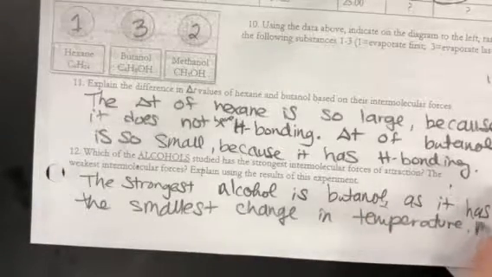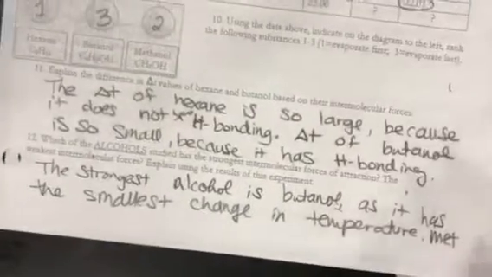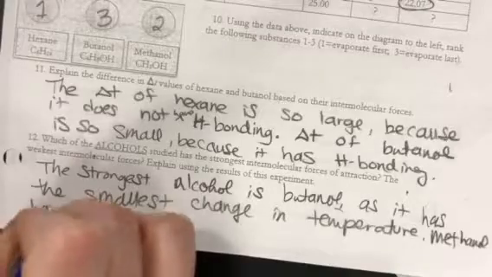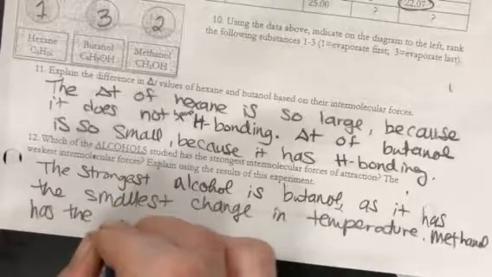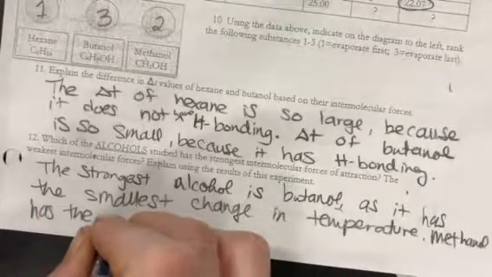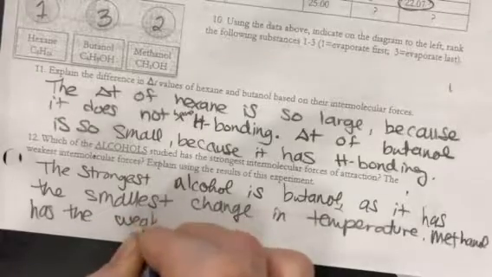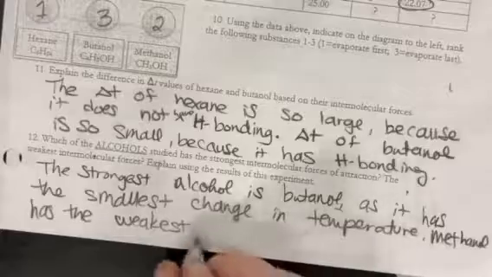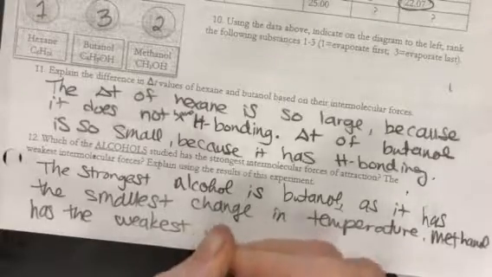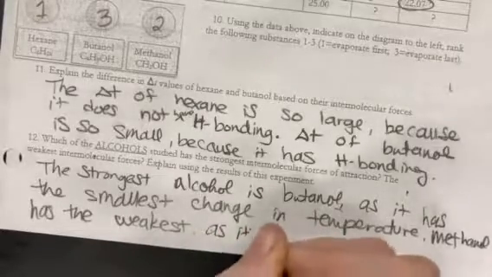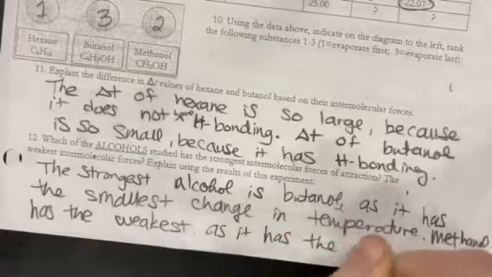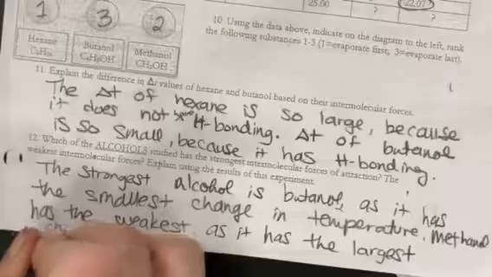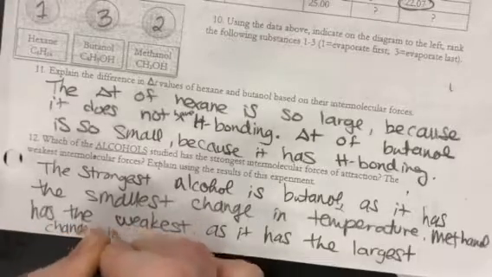And then methanol has the weakest intermolecular forces, as it has the largest change in temperature.